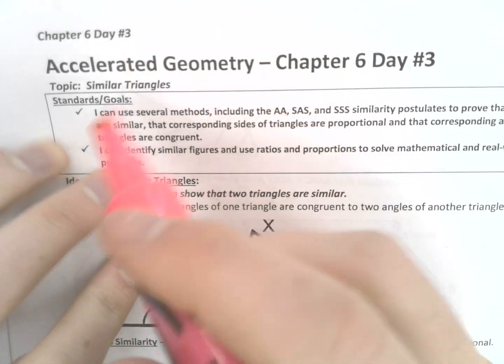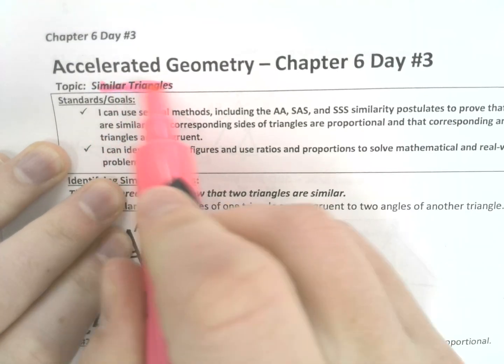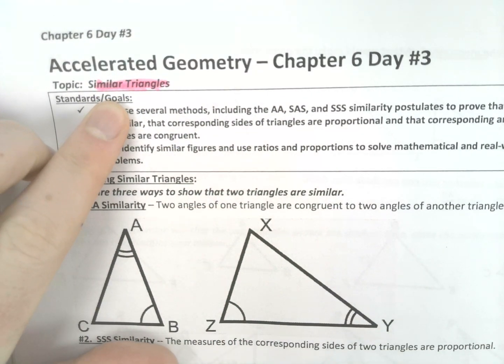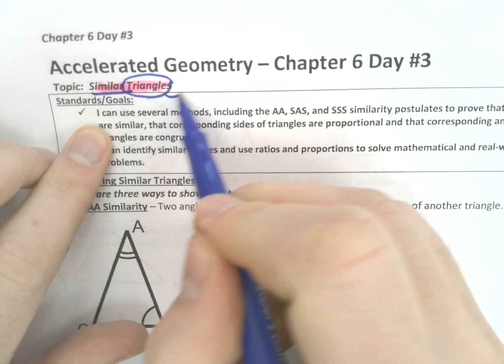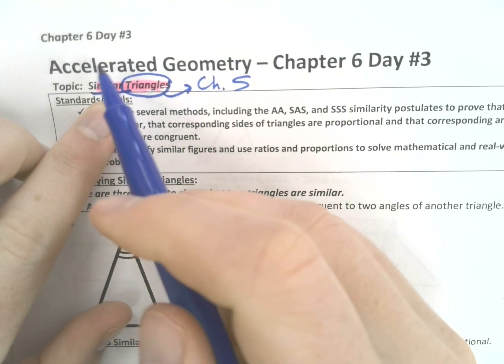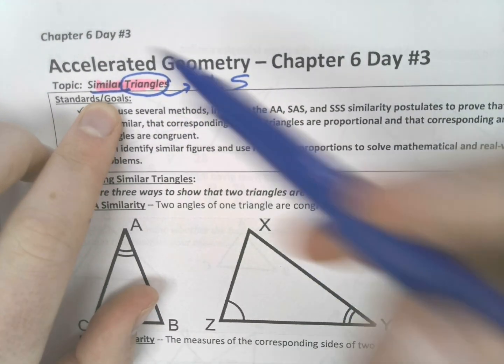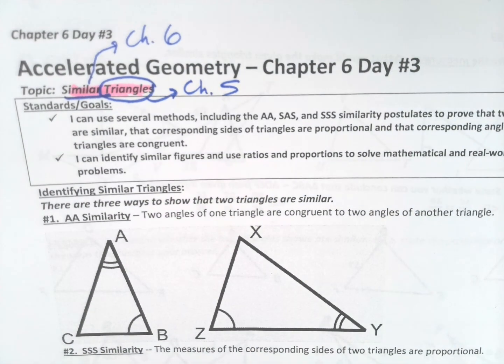So I wasn't lying whenever I said this chapter, pretty much from day 2 on through the remaining 4 days, is all about this word right here, similar. And hey, we're back to talking about triangles. This was the topic of chapter 5, so that still kind of sticks around. And then, of course, we got similarity, which is purely a chapter 6 topic.